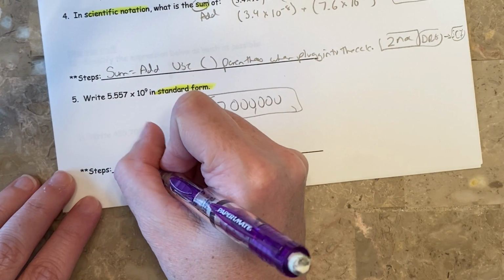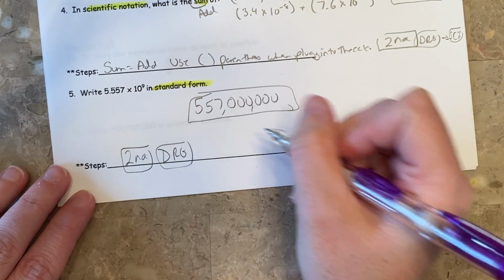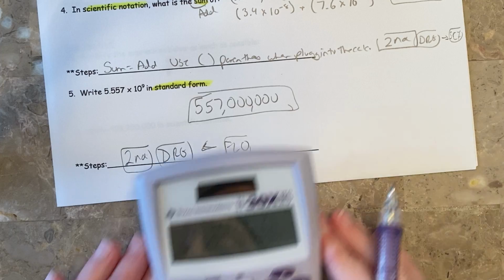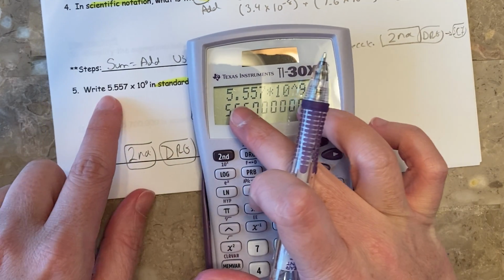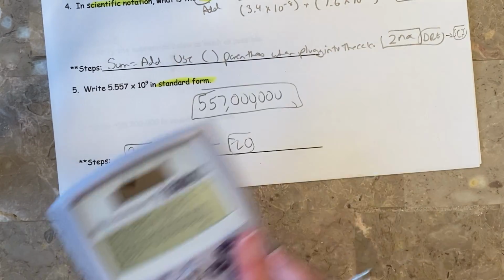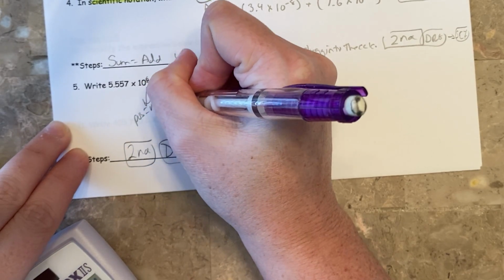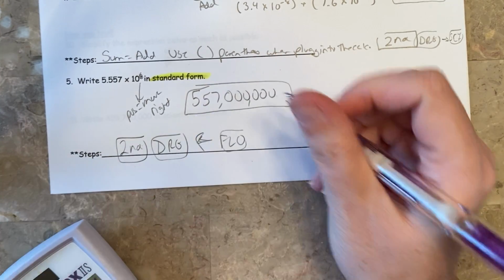So basically, I'm going to write down the steps for the calculator, second DRG, and then move back over to FLO. Now, if you are already in regular standard form, when you just plug that in, 5.557 times 10 to the 9th, it will automatically give you this. You don't have to do any work. Okay, if you want to do it by hand, remember this is positive, so positive means move right.